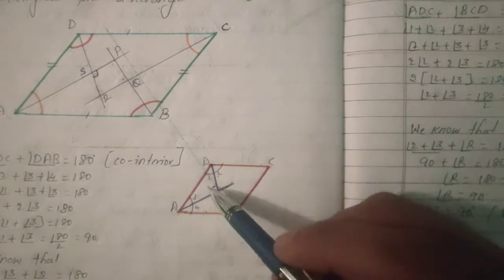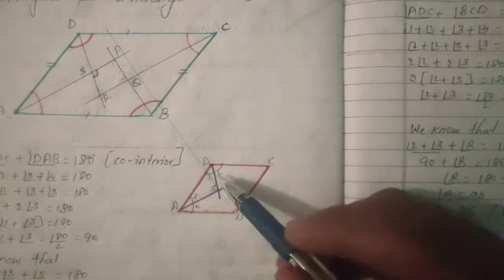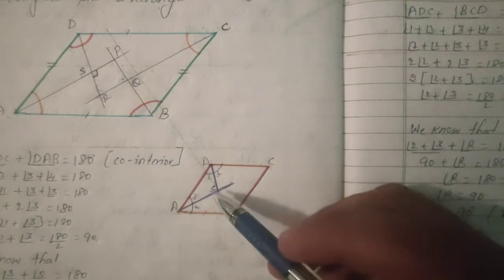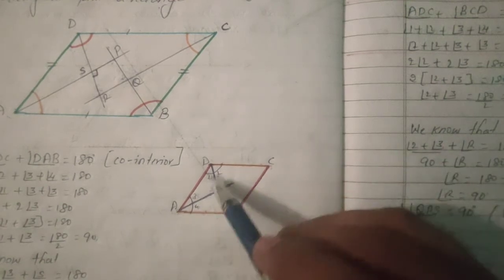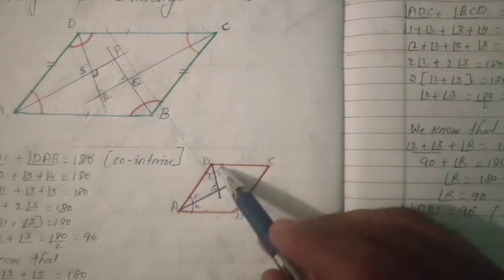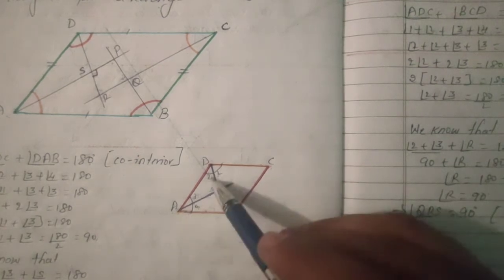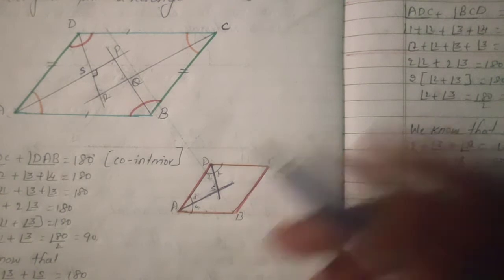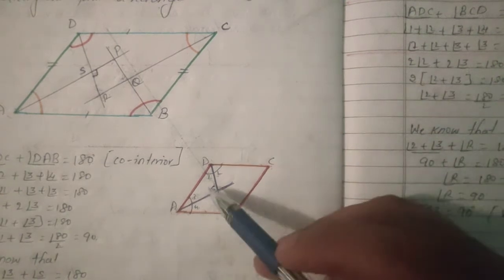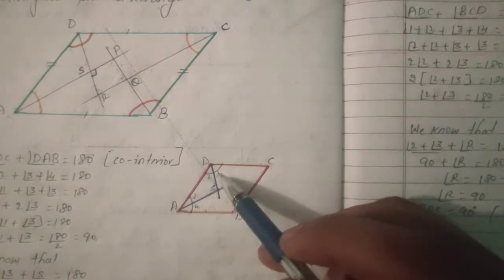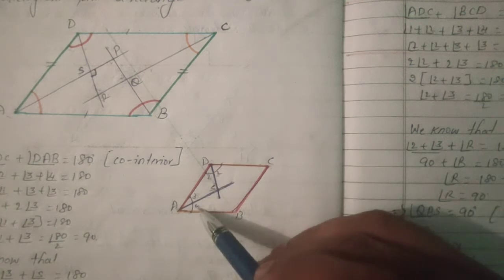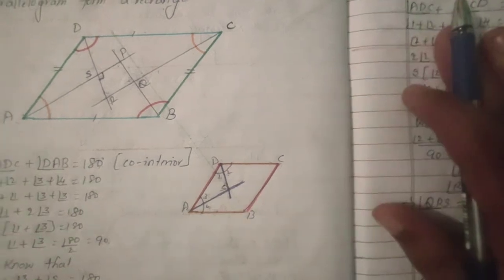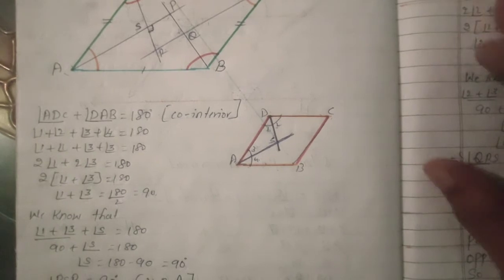For the namesake, I am taking angles 1, 2, 3, 4. This is the bisector of angle D. This is the bisector of angle A. So 1 and 2 are equal, 3 and 4 are equal. In 2's place I can take 1, in 4's place I can take 3. Okay.